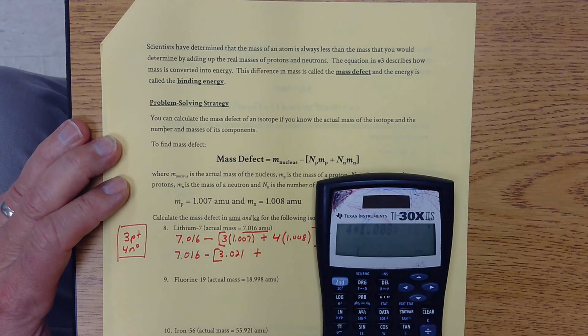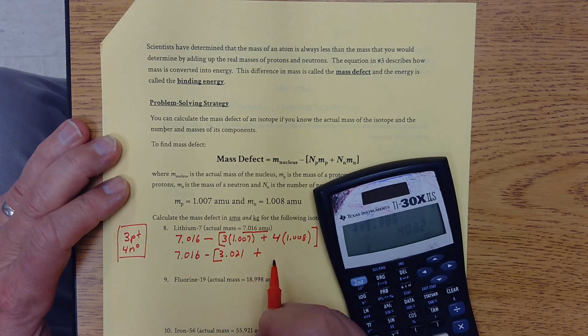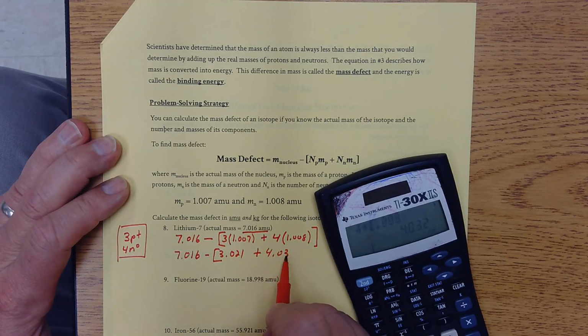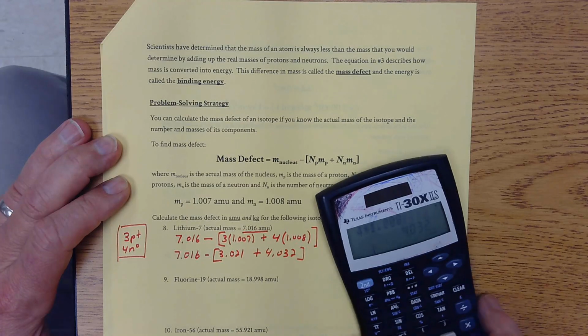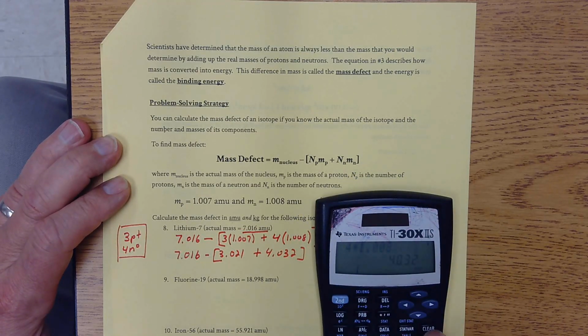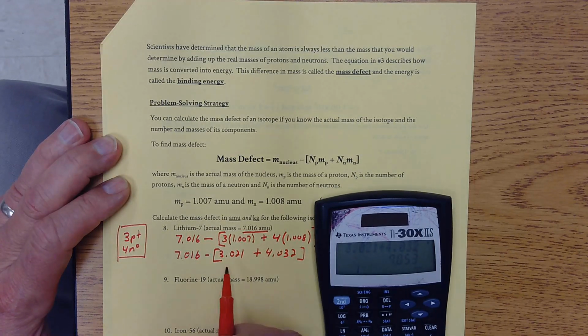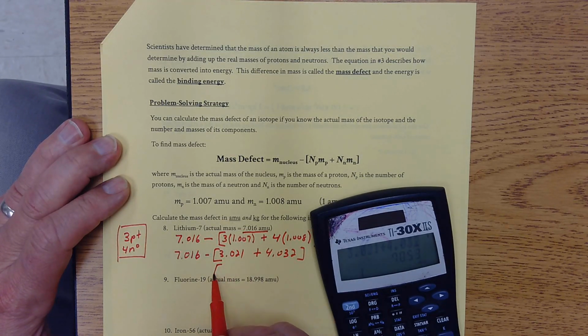We've got to make sure we do the right one. So that's 4.032. Now if we add those two together, 3.021 plus 4.032, we get 7.053.